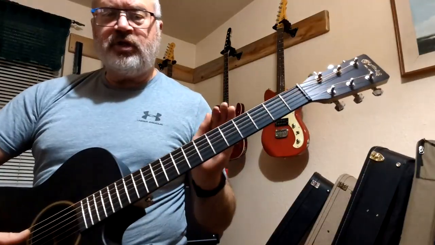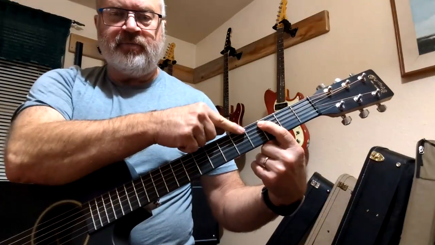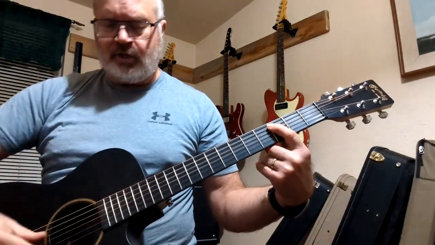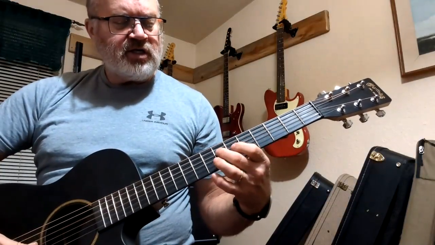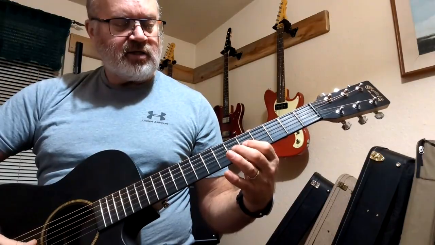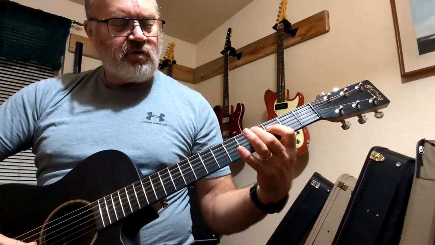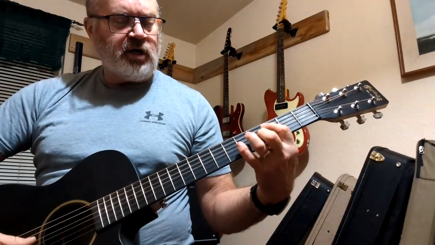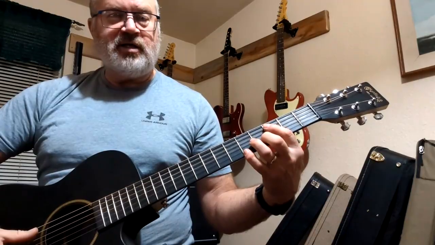So, there's a cool thing about this. We've got this other string, this backup string, below where we're starting. This time we've got a string below where we're starting. 1, 2, 3, 4, 5, 6, 7, 8, 7, 8, 8, 7, 6, 5, 4, 3, 2, 1. What's below 1? What's below 8? Same answer.